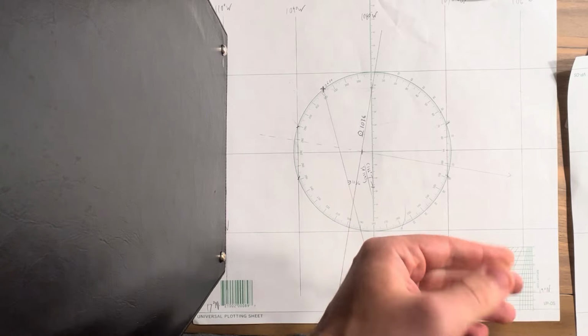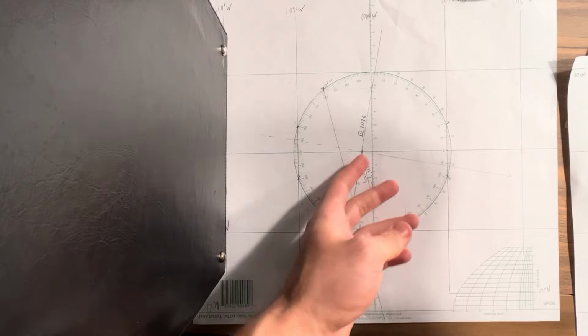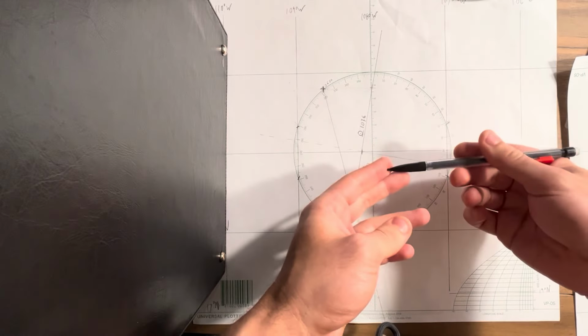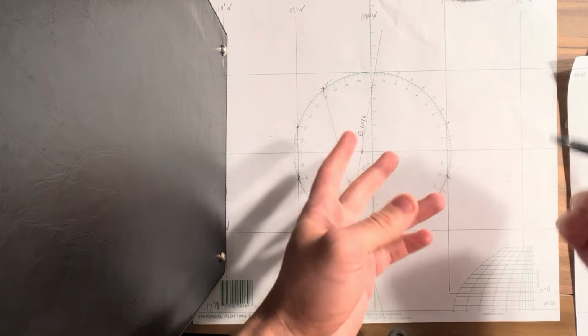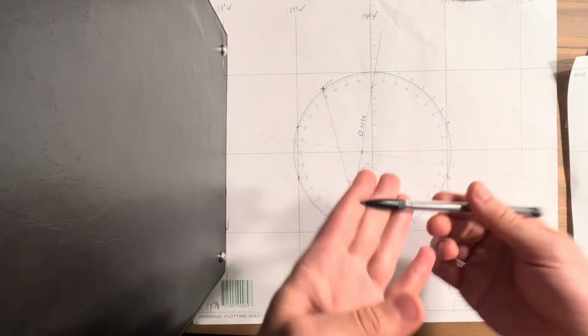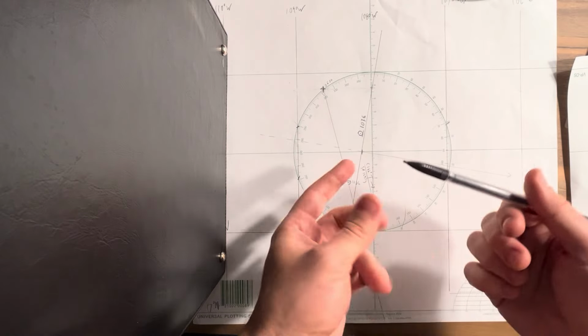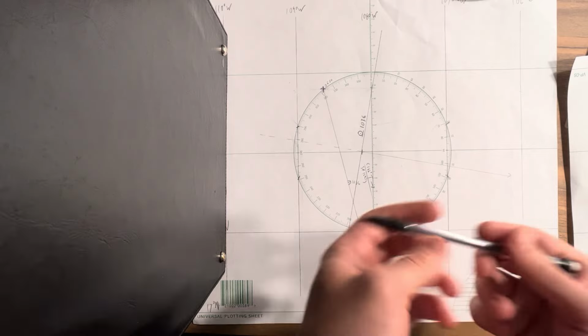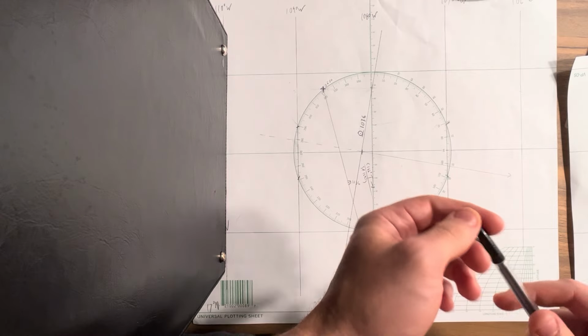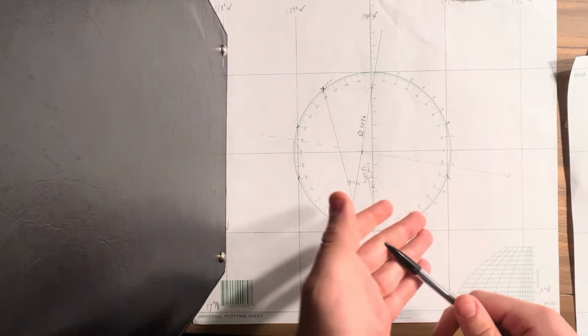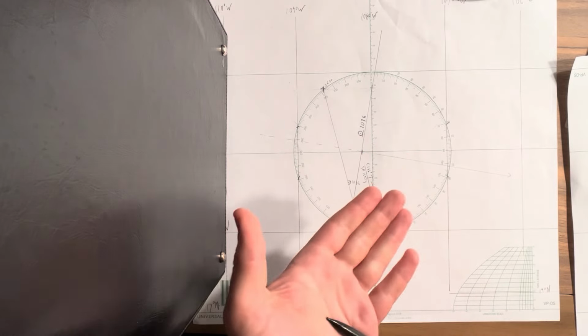Then going to Pub 229, correlating your LHA, your latitude, your declination to get your HC and your ZN, and interpolating to get them more accurate. Then going back to the nautical almanac to clean up your shot from HS to HA to HO.